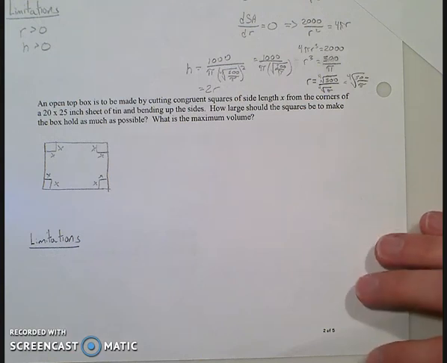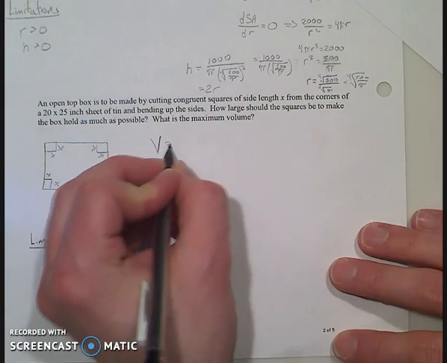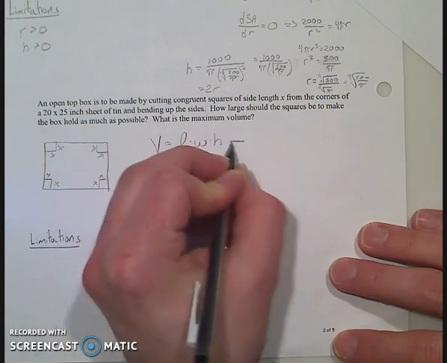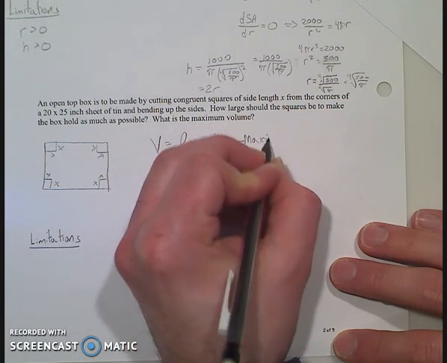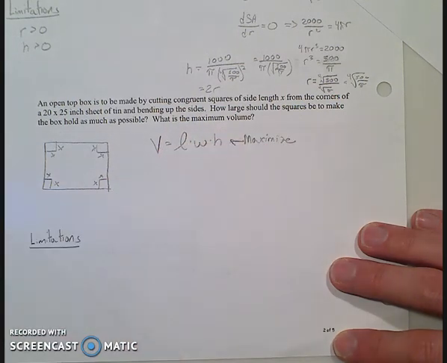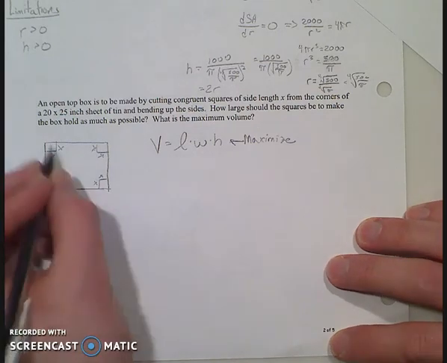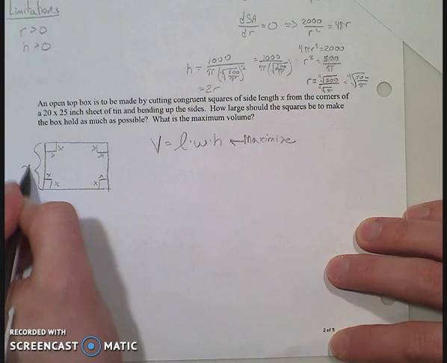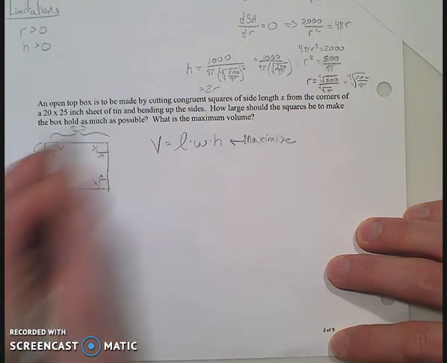So what do we have here? We're looking for how large the squares should be to hold as much as possible. This is what we are trying to maximize. We're trying to maximize the volume. What do we know? We know that this is a 20 by 25 inch sheet.